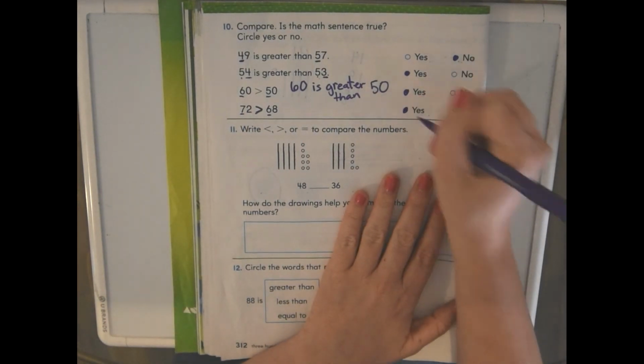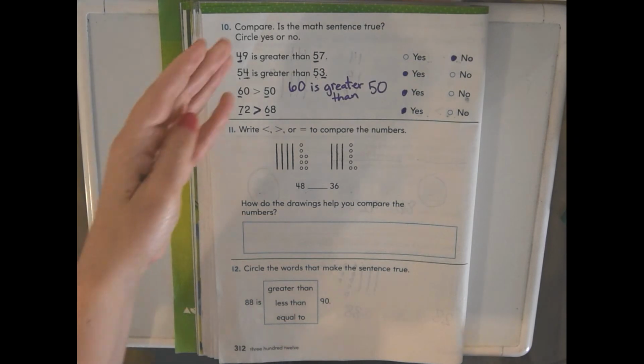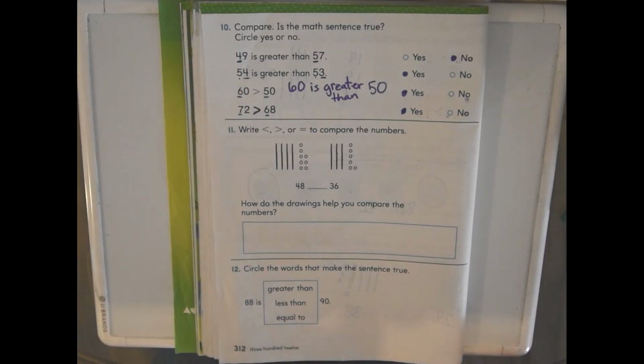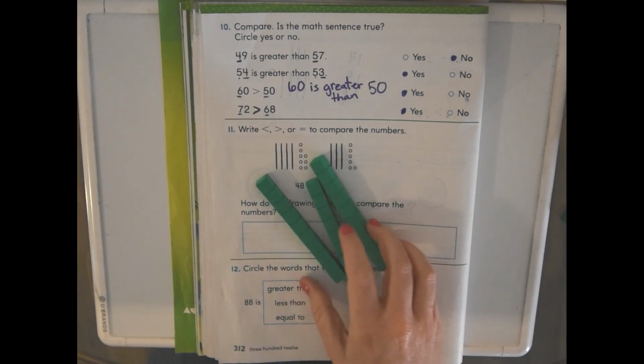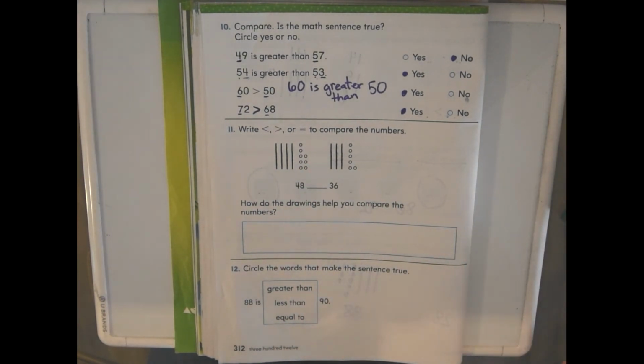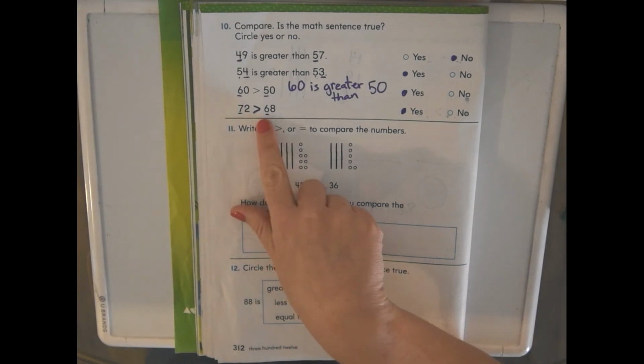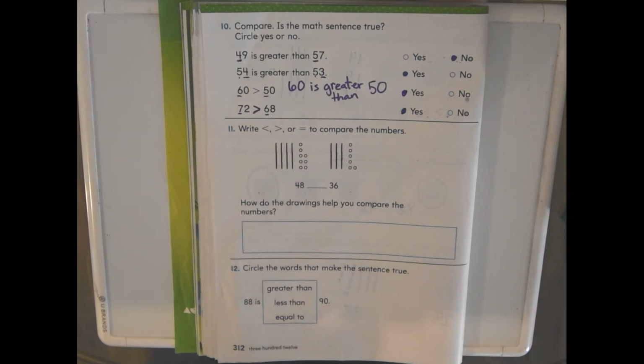Okay, now I'm simply using mental math to help me compare these numbers, but of course, make sure, if you're not sure, you're using your tens and ones to make the numbers to compare them, to see if this is a true statement, okay? Or you can also do a quick draw of them, right? Draw each number to compare them.